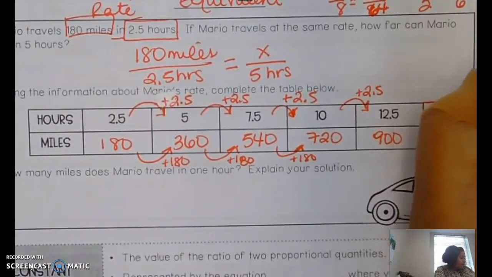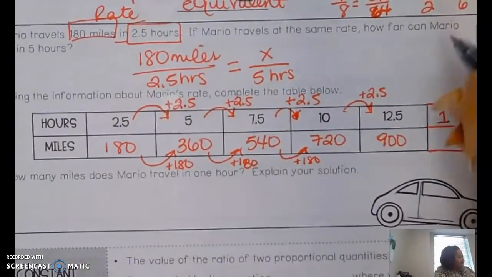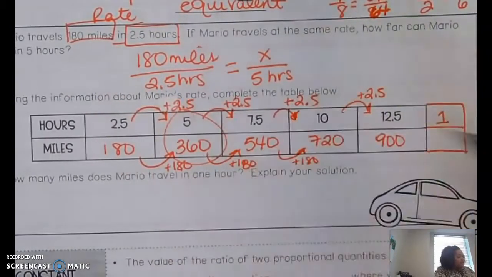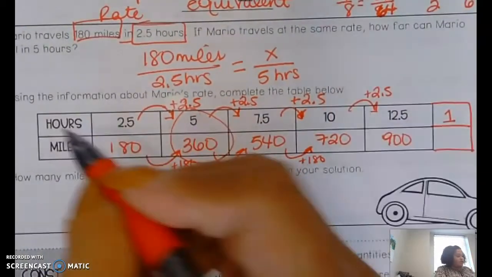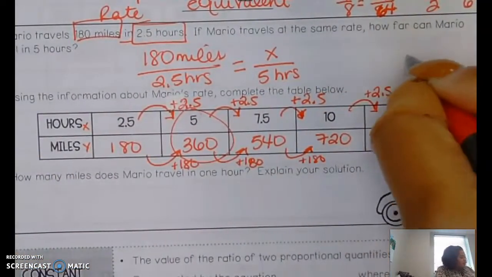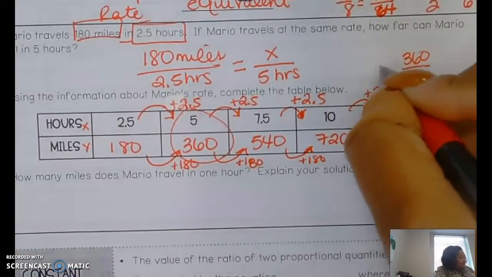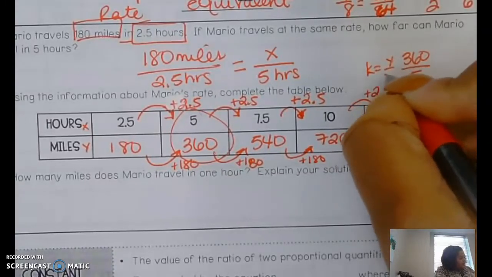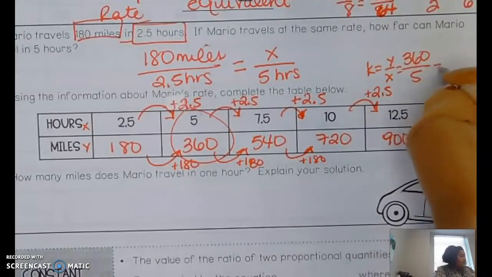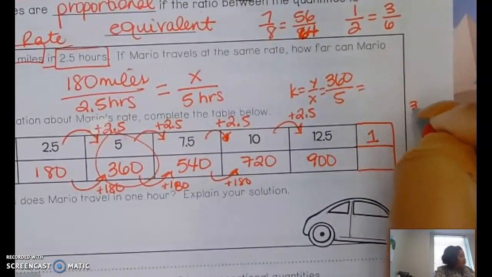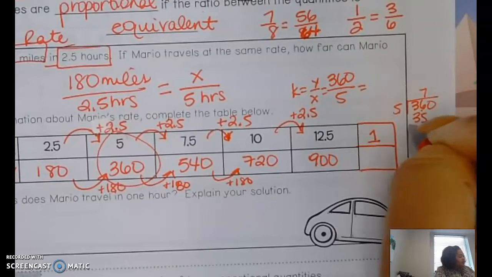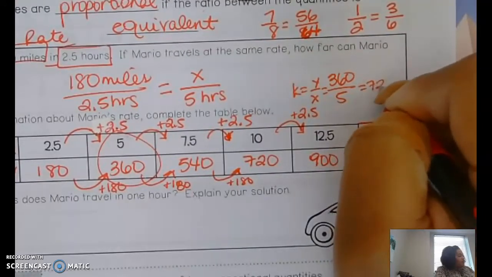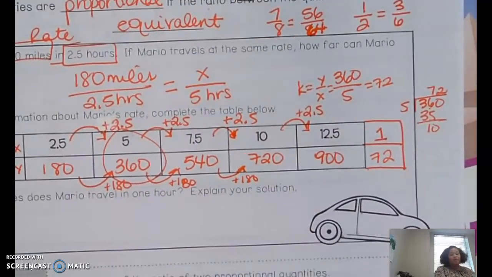So now I want to extend my table. And I want to know how far he goes in 1 hour. So I'm going to take any of these rates. I'm going to take 360 and 5. And I'm going to divide. I'm going to find my constant of proportionality. This is X and this is Y. So I'm going to take 360 over 5 because the constant of proportionality is Y over X. And then I'm going to divide 360 divided by 5. So come to the side here, 360 divided by 5. 5 goes into 36 7 times. 35, 10, 72 miles per hour is my unit rate.